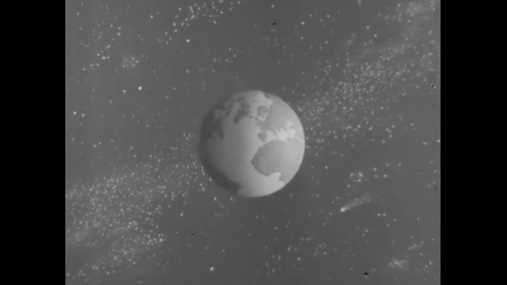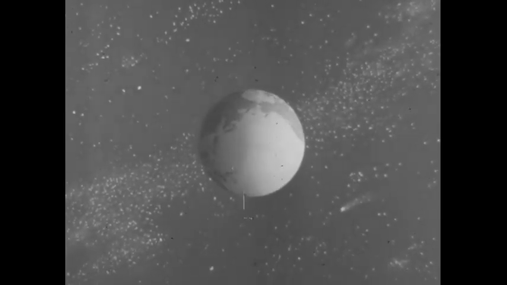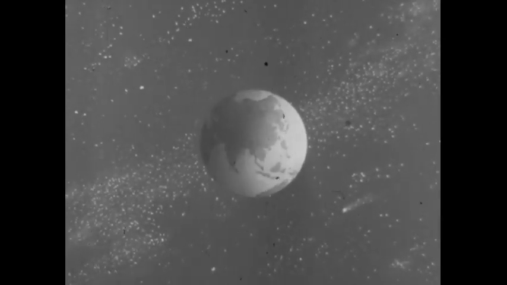Born in the vastness of space and measured by the perfect regularity of the rotation of the Earth upon its axis, time is the essence of celestial navigation.